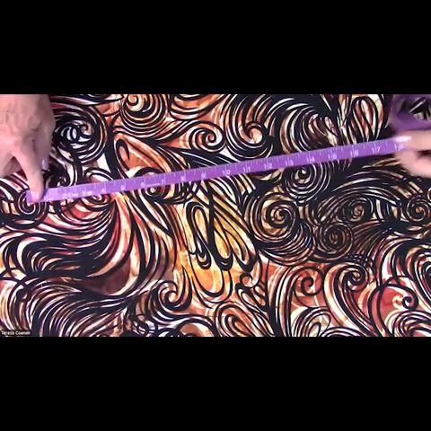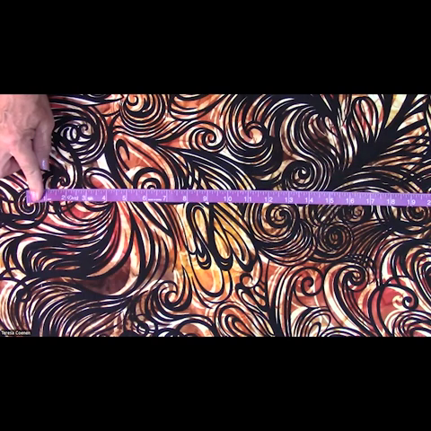If I measure that repeat, it measures 19.5 inches. So I'm going to need 4 pieces of fabric that are 19.5 inches. So in this case, I'm going to need 80 inches of this large scale print. I'm going to provide one more example of a large scale print before I move on to border print.